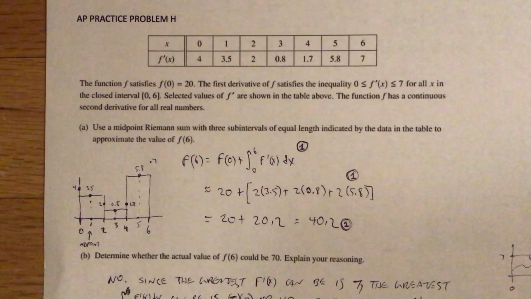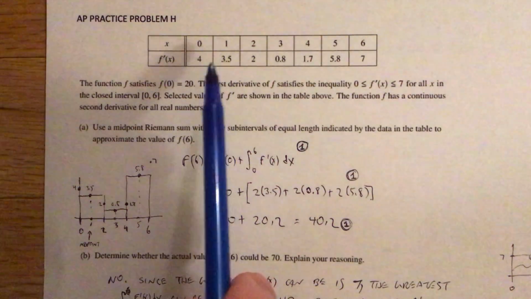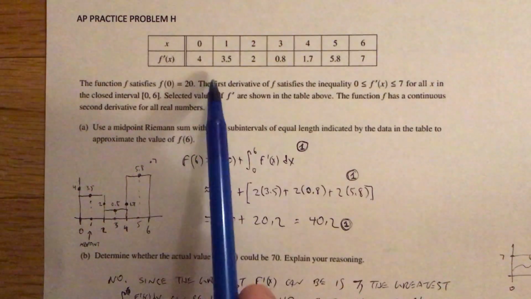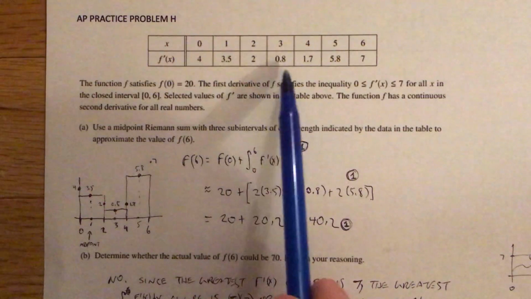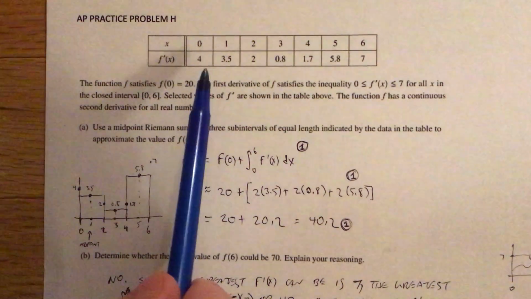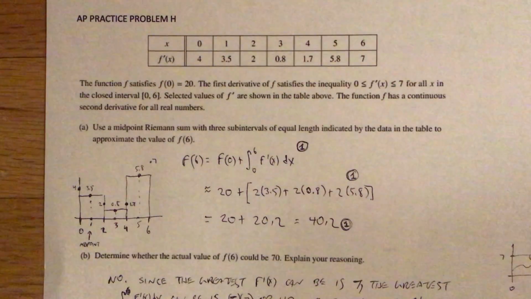It gives you x values at selected values within the interval from 0 to 6, and it gives you the derivative f prime of x. So whatever f is, these are some slope values at given spots.